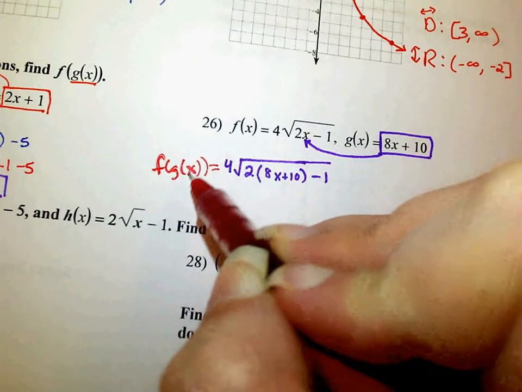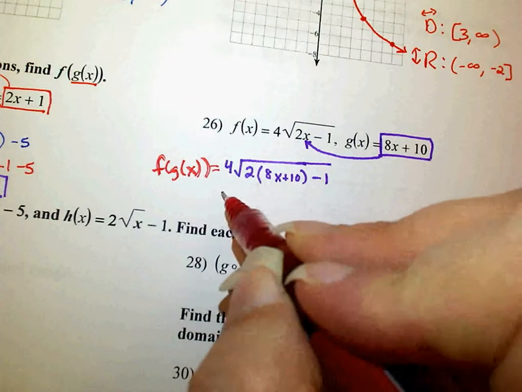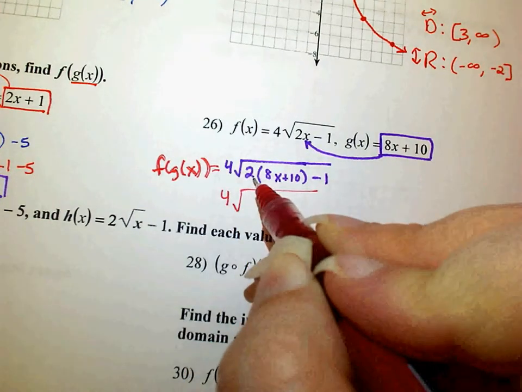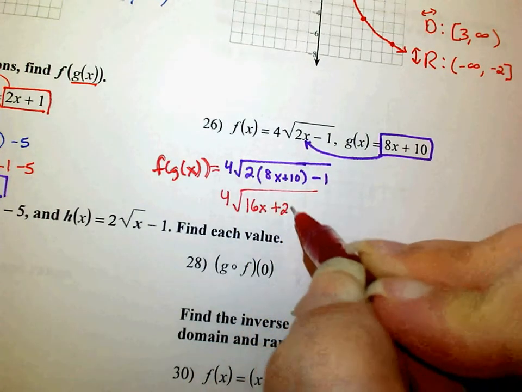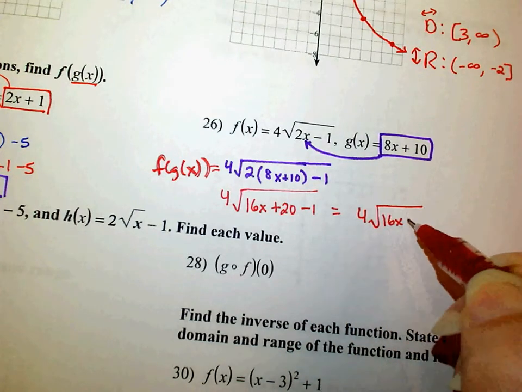Okay, so all I need to do is distribute and simplify. 4 times the square root of 16x plus 20 minus 1. So the answer is 4 times the square root of 16x plus 19. And there it is.